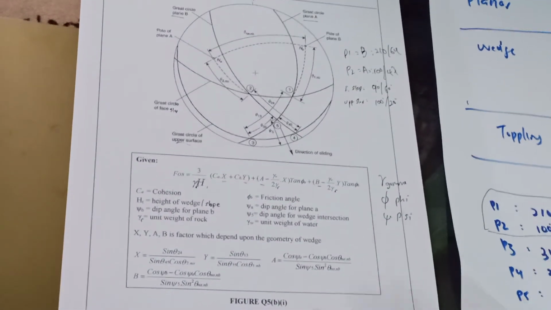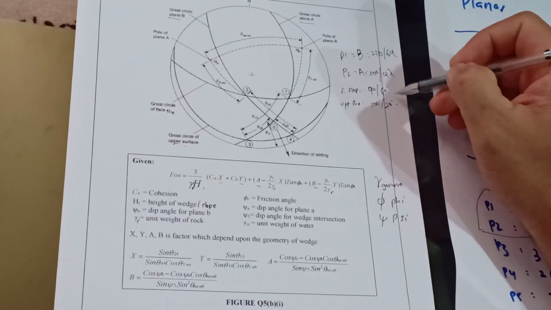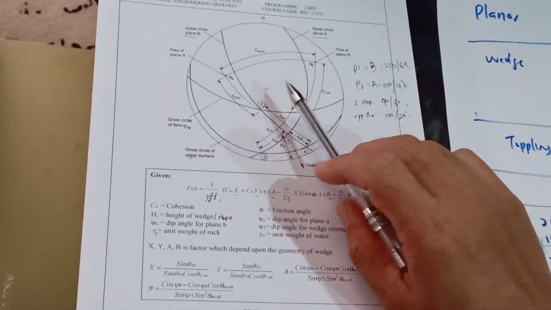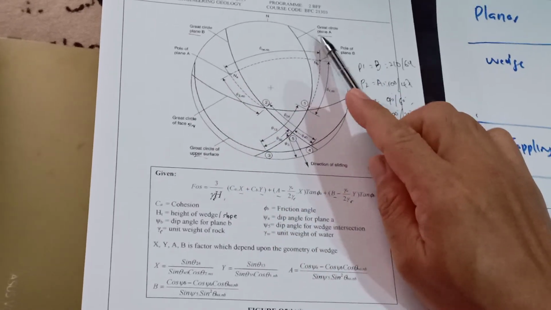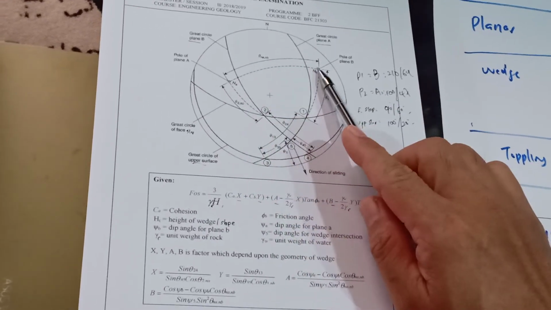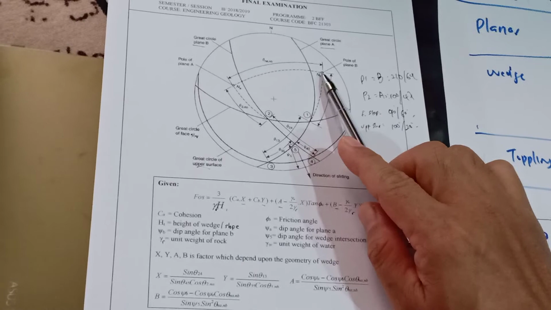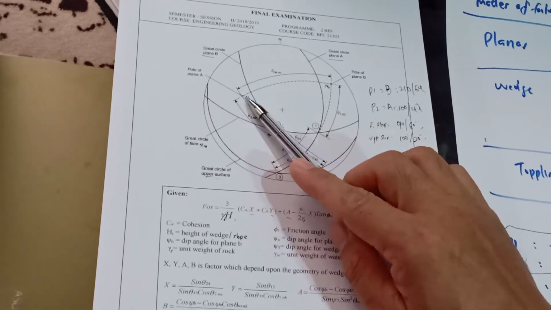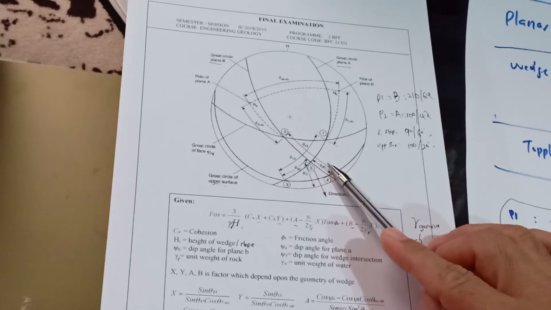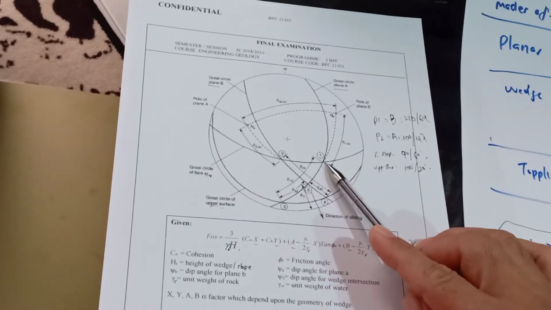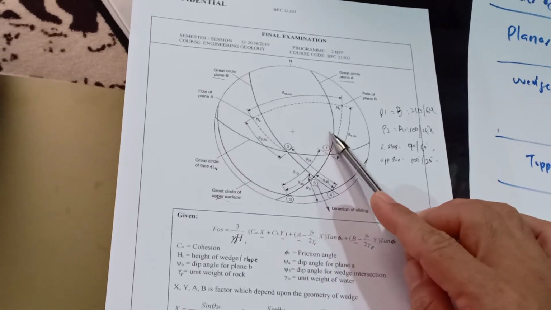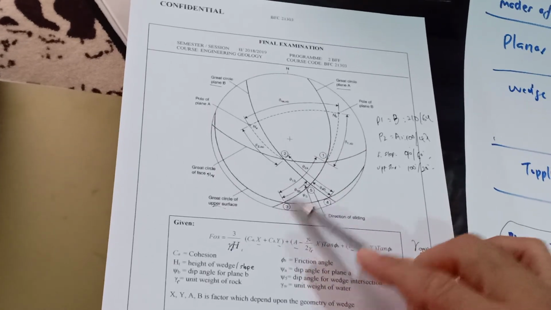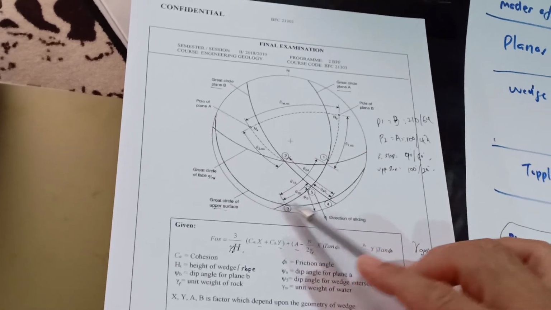Check again in your data, and then we have to plot the pole, great circle B, great circle A, pole A, great circle B, and then the intersection between great circle A to the slope and upper slope. You have the numbers 1, 2, 3, 4, 5.